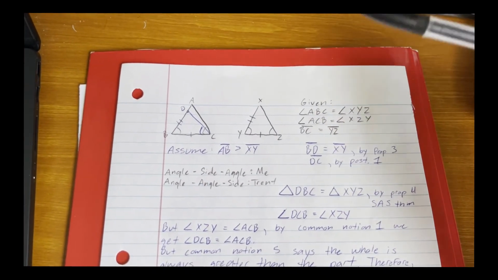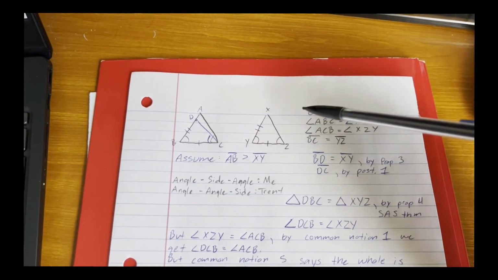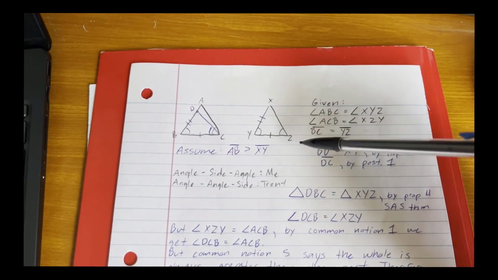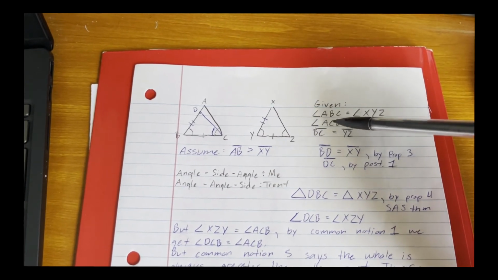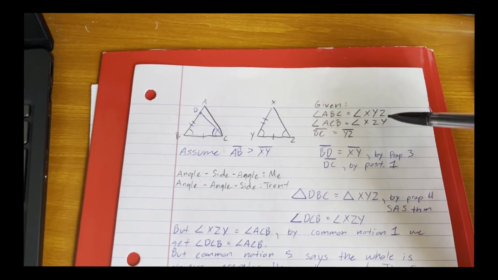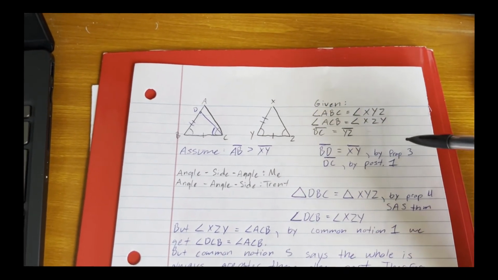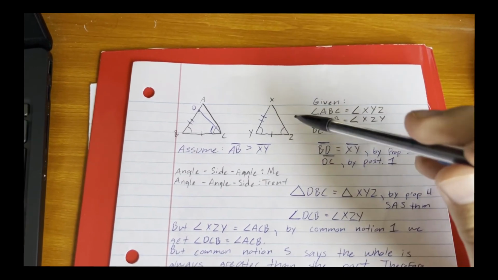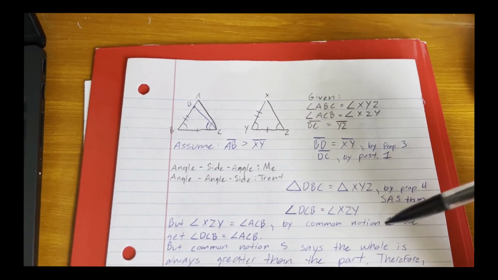Hello, my name is Jose Hernandez, and today Trent and I will be proving Proposition 26 on the Euclid book, which pretty much just states that we are given two triangles. Let's label this triangle ABC and this triangle XYZ. We are given that angle ABC is equal to angle XYZ, and angle ACB and angle XZY are equal, and we also know that the side length BC is equal to YZ.